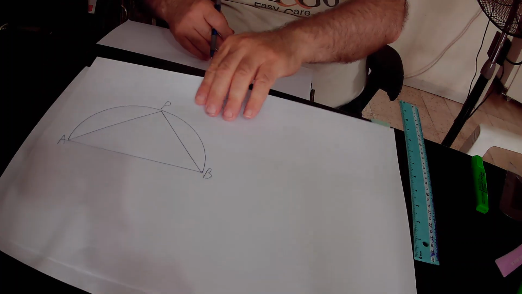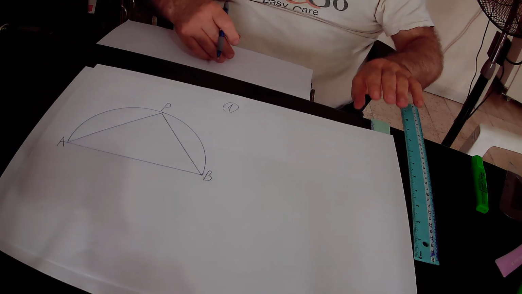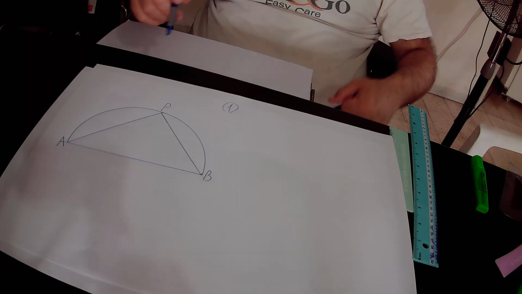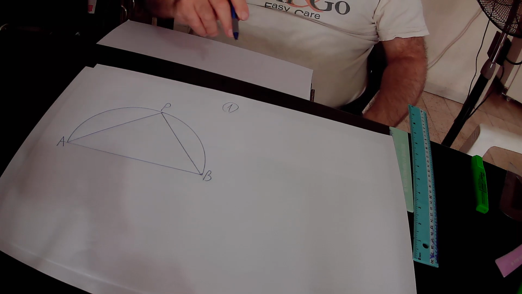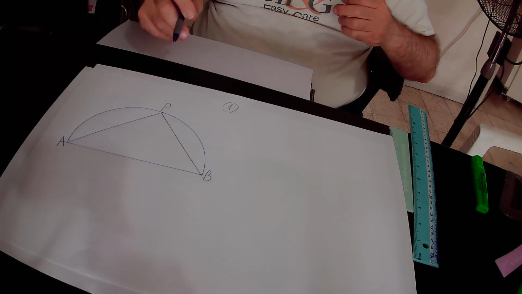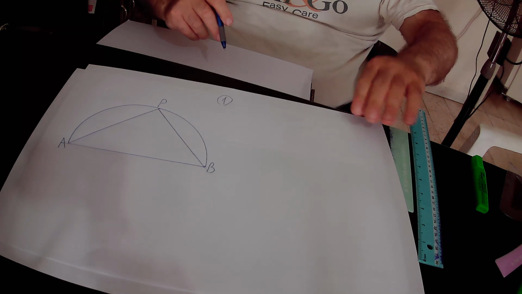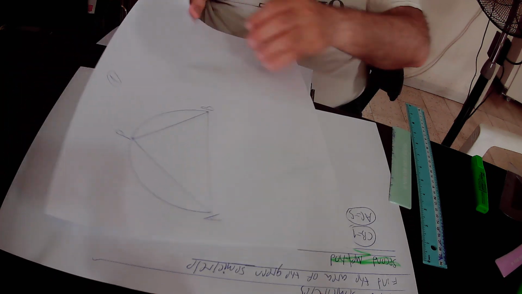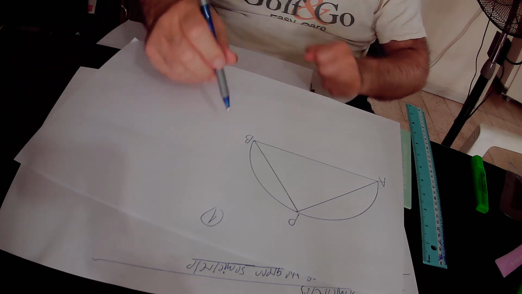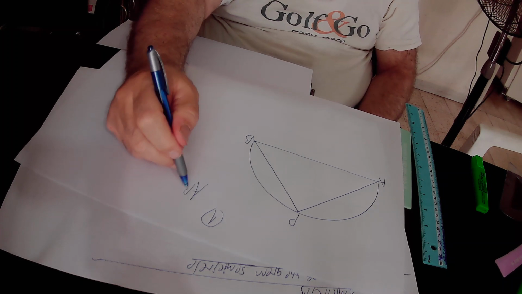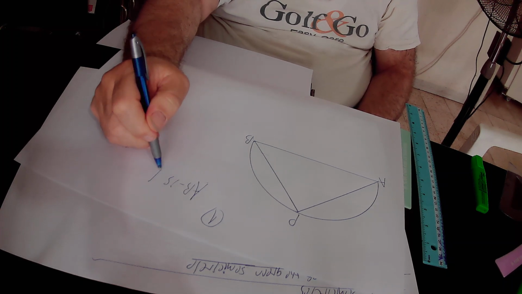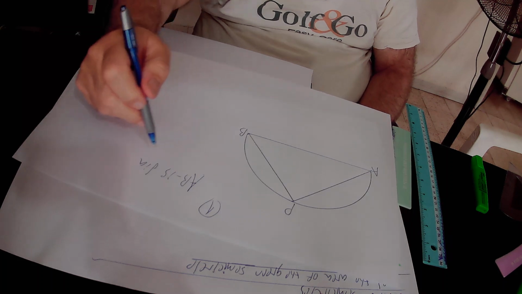So actually, this is the white semicircle that I copied from the original drawing. We know that AB is the diameter of this white semicircle, so I'll write it down. AB is the diameter of this white semicircle.